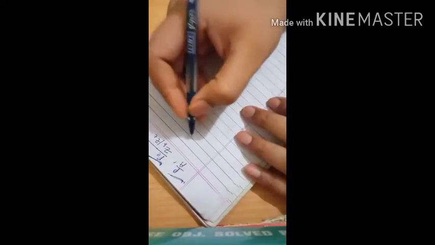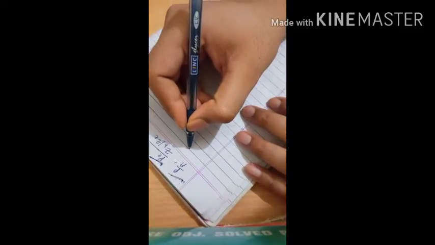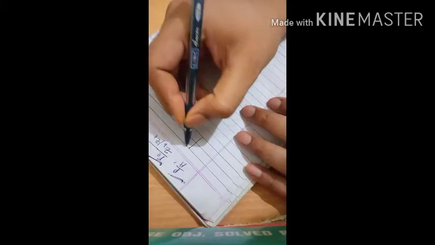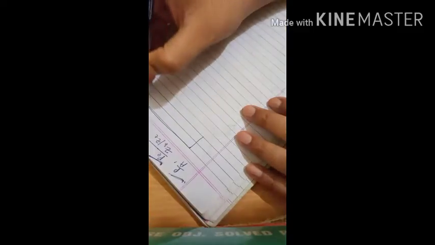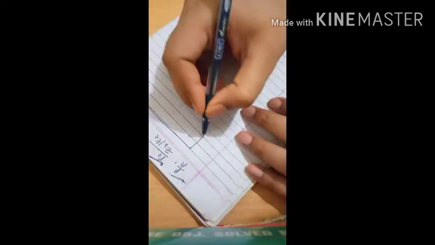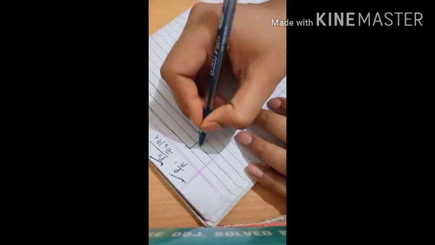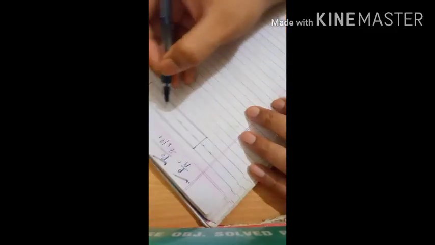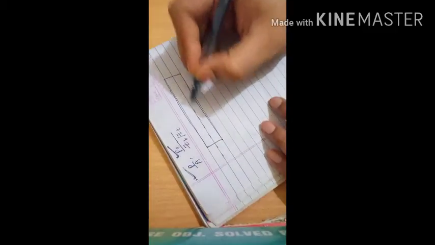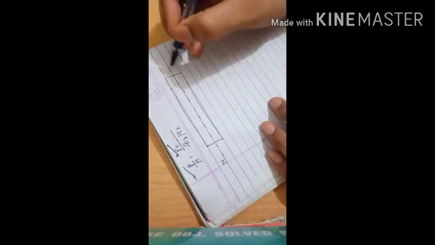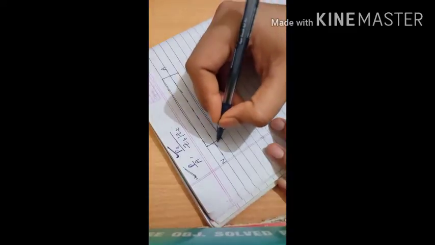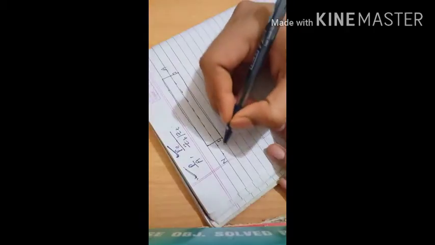So first we draw a beam like this. This is our beam. This is the neutral axis. And the pre-stressing is done eccentric.